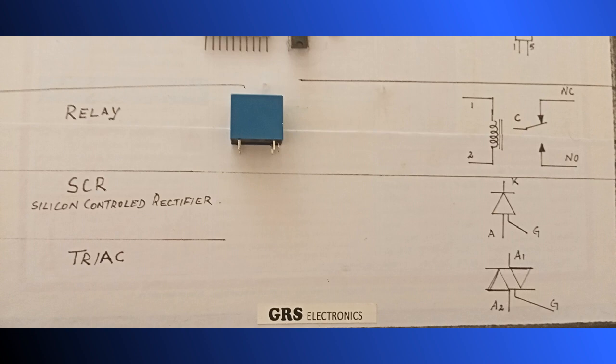Here the triac is nothing but a 3-lead component which operates on alternating current, AC. There are two leads, A1 and A2, and again there is G. The G is nothing but the gate. When the gate is biased, the A1 and A2, the two terminals, get connected, and you can switch large AC circuits with that. Even with higher powers you can switch, depending upon the power.